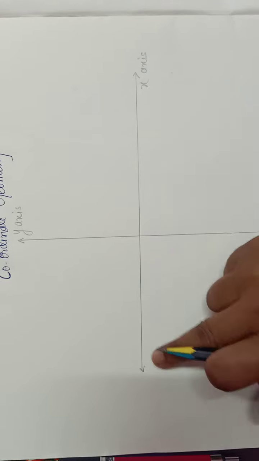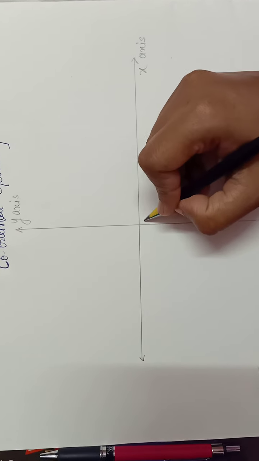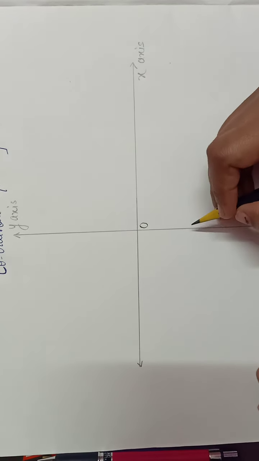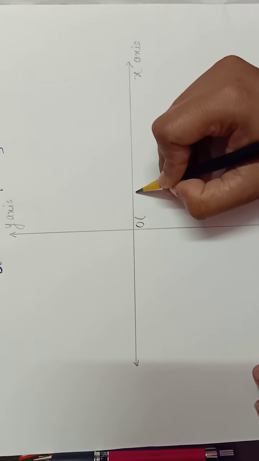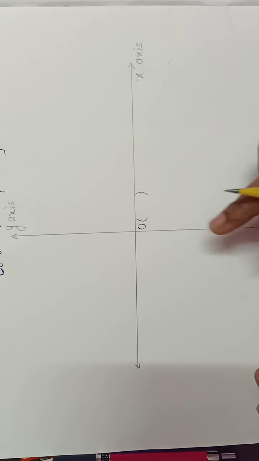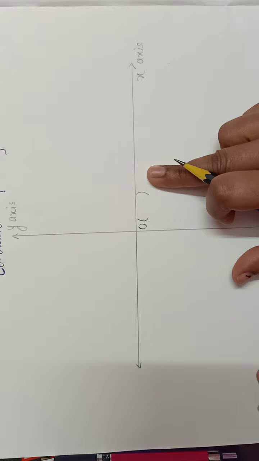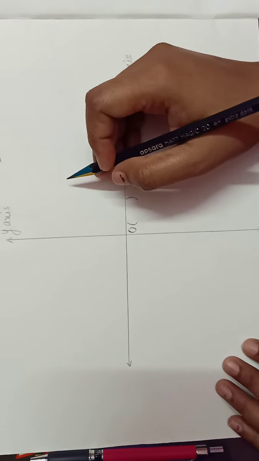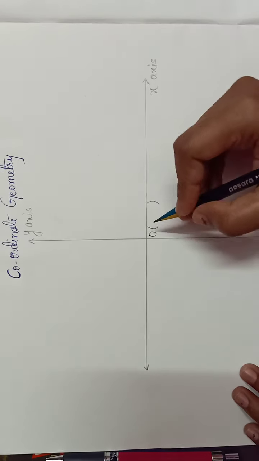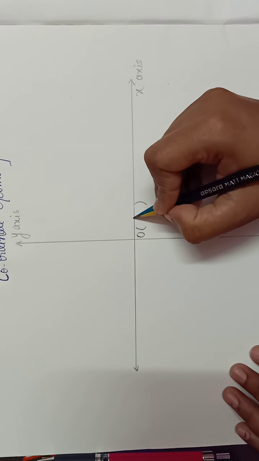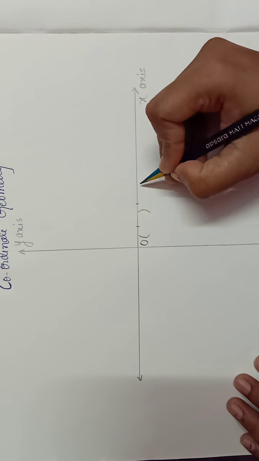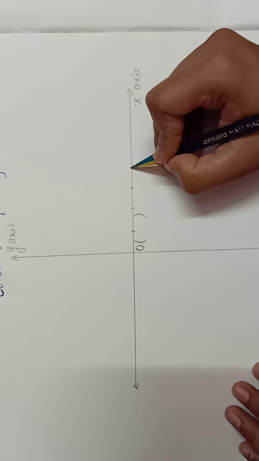The point where the x and y-axis intersect is called the origin, represented as O, and the coordinates of O we will write. Now before that, let me tell you how to plot a point. Before plotting the point, let's mark the points on the x and y axis.